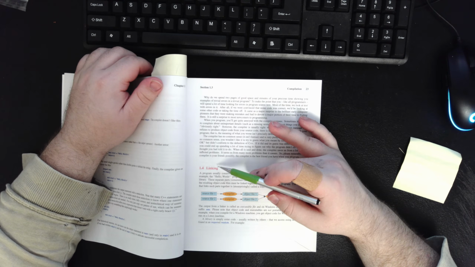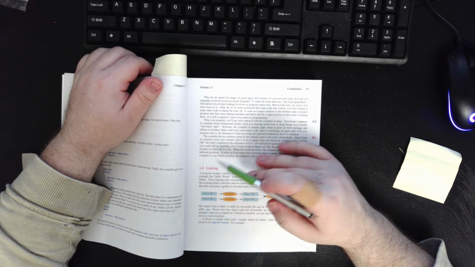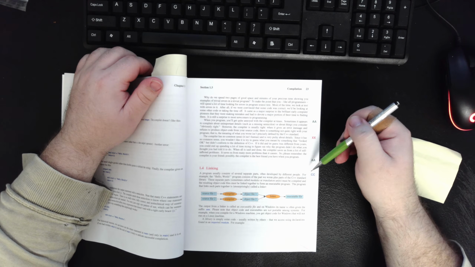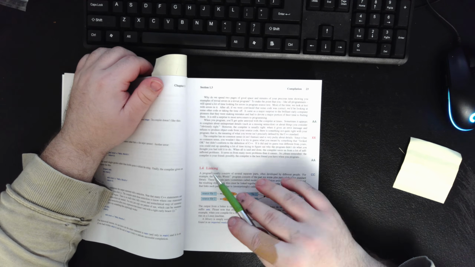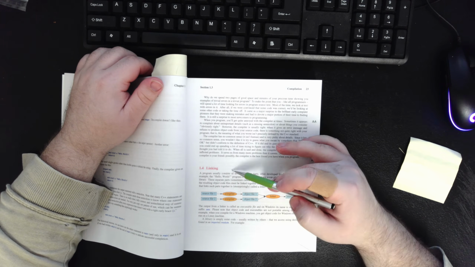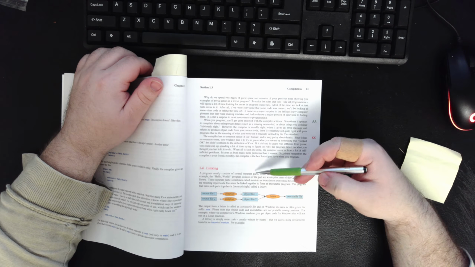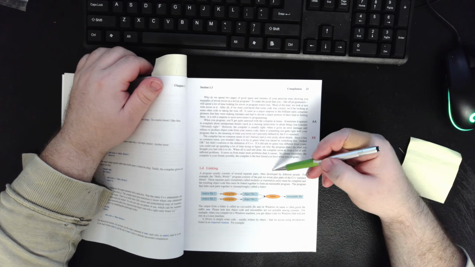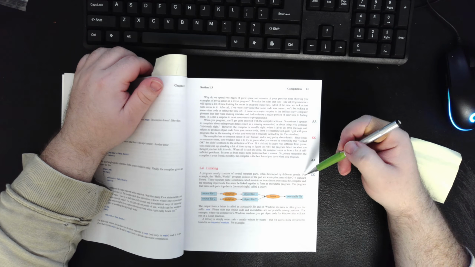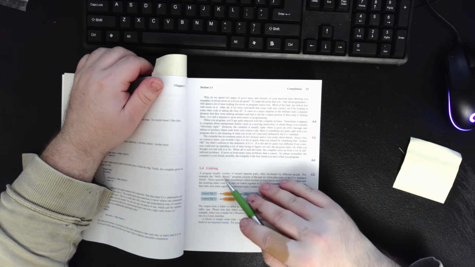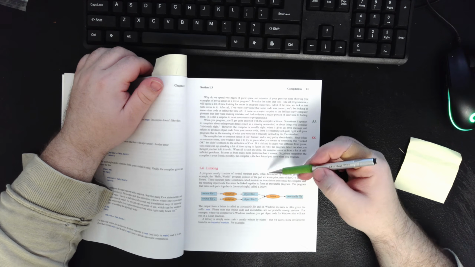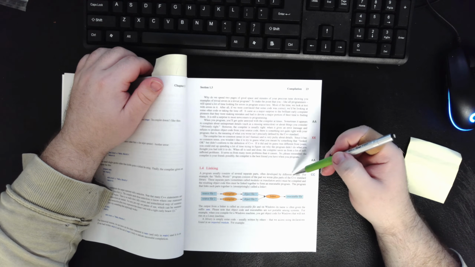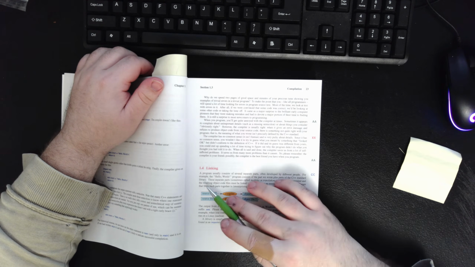Okay, we have chapter 1, section 4, linking, starting off with an alert marker for a core concept. A program usually consists of several separate parts, often developed by different people. For example, the Hello World program consists of the part we wrote plus parts of the C++ standard library.